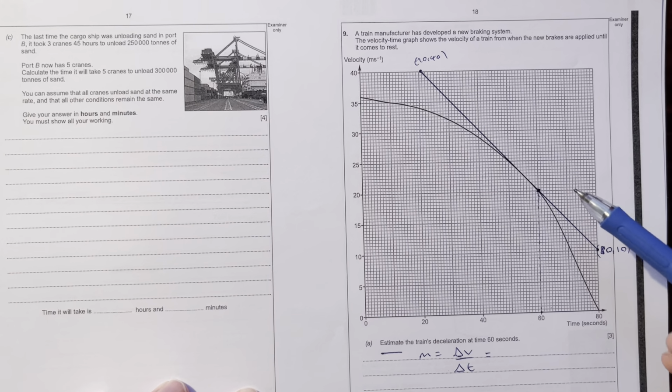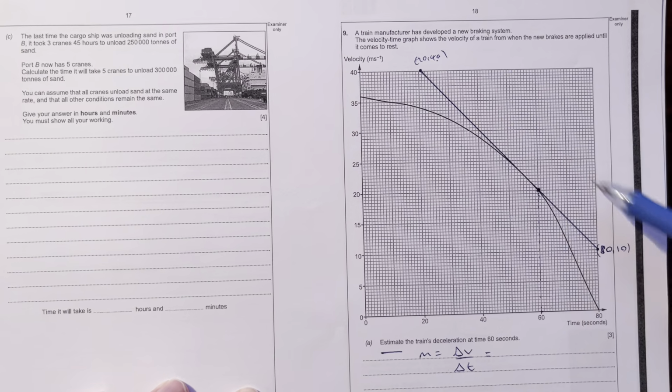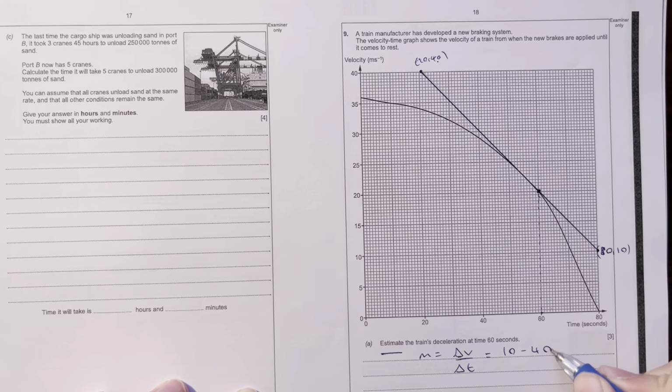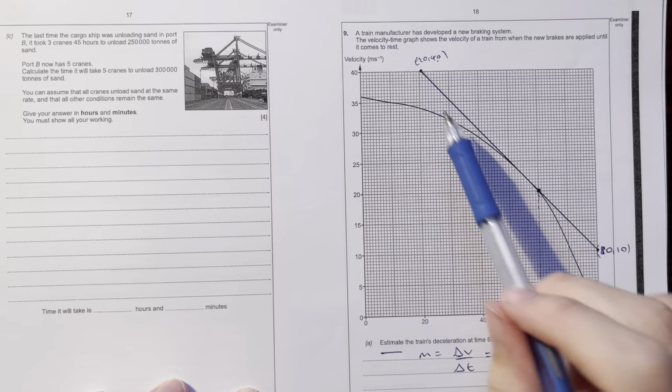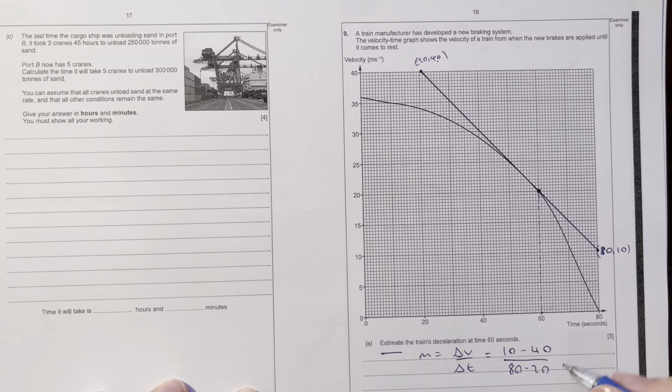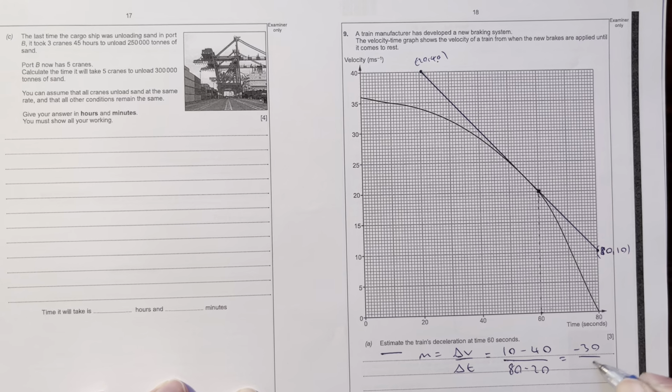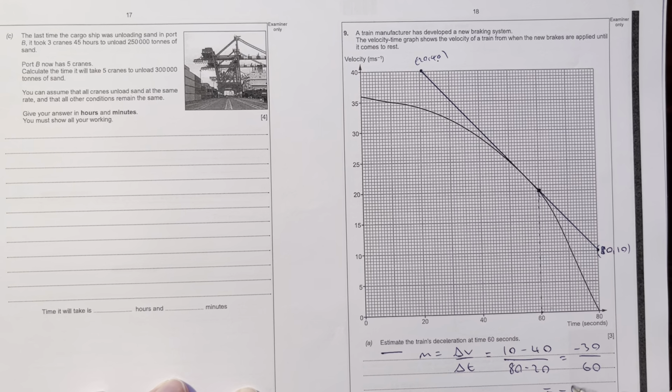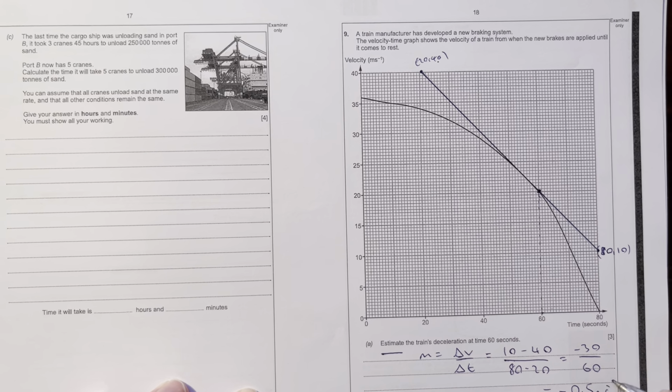So the change in v, so velocity has gone from 40 to 10. So it's 10 minus 40, so it's a decrease of 30. And then time has gone from 20 seconds to 80 seconds, so it's 80 take away 20. So it's going to be minus 30 divided by 60, so it's going to be minus 0.5 meters per second squared.